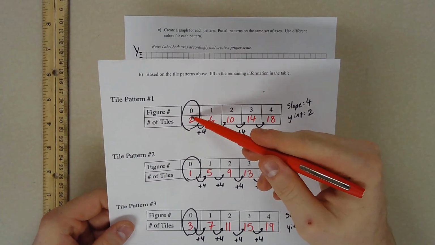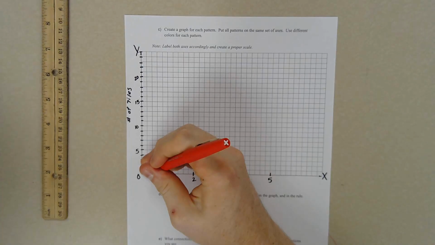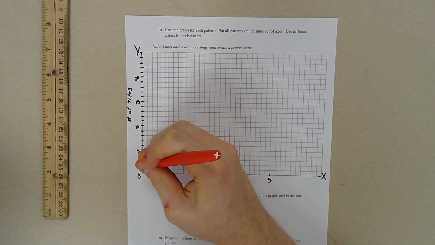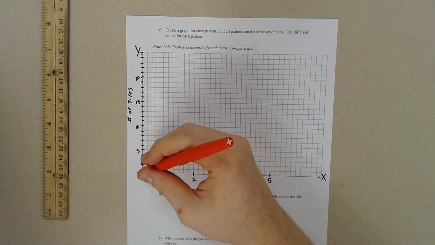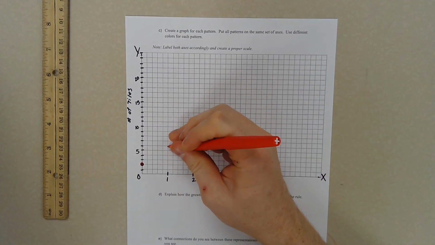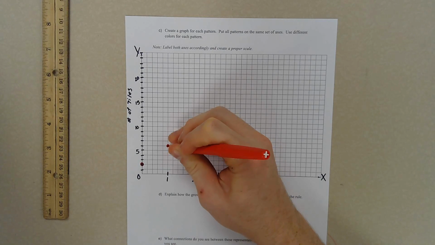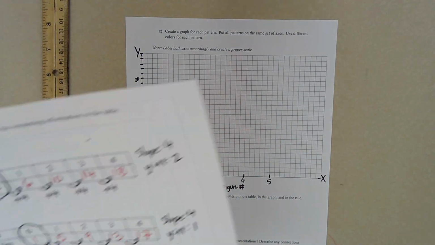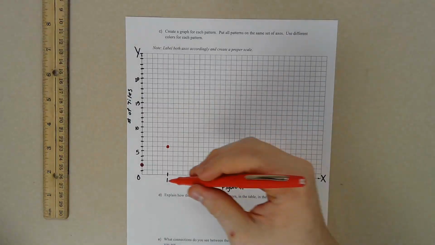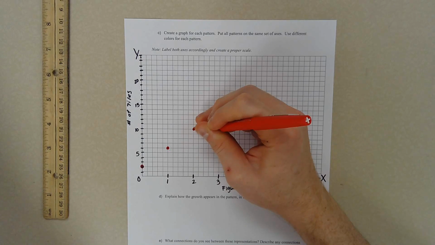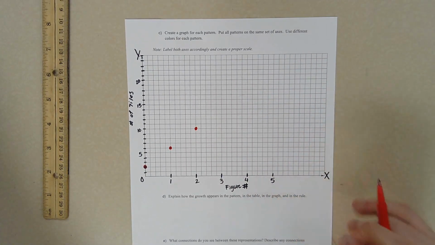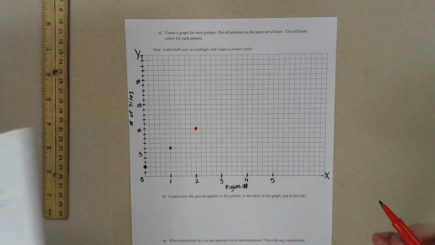Now we got to make our graph in tile pattern 1. Our first point is 0, 2. Next should be at 1, 6. So we go over 1 and up to 6. 2, 10 would be our next. So I go over to 2 and up to 10. 3 would be at 14.